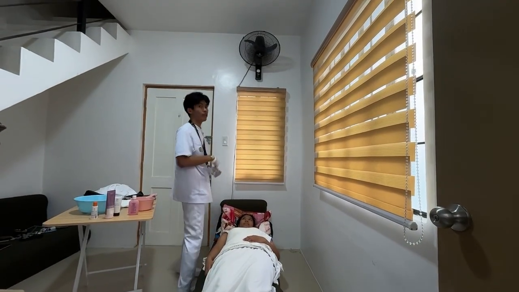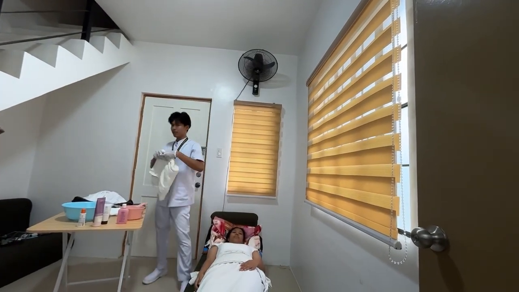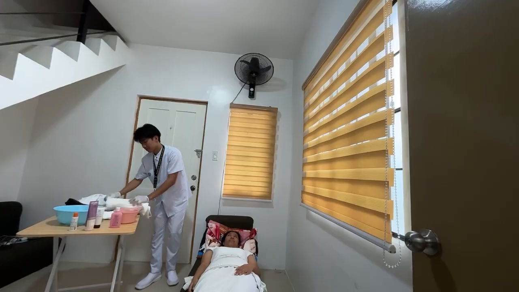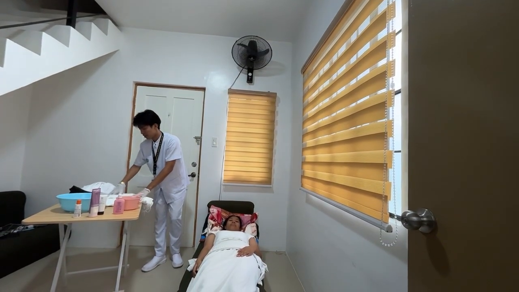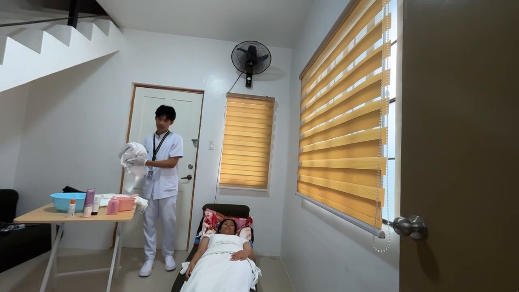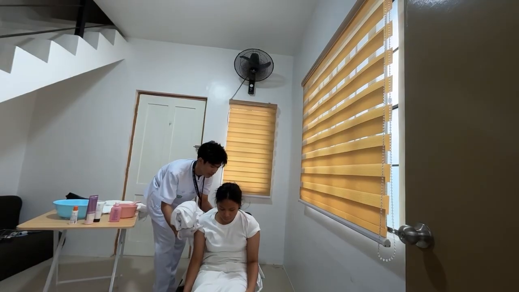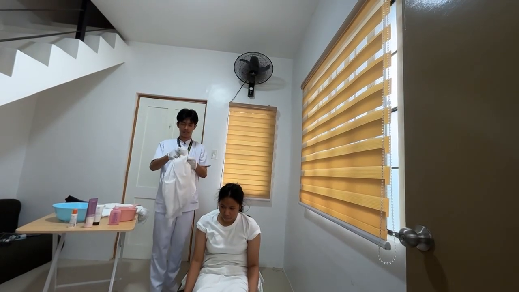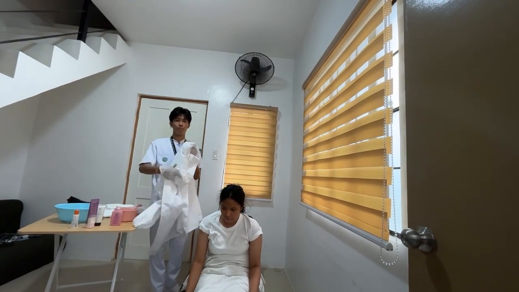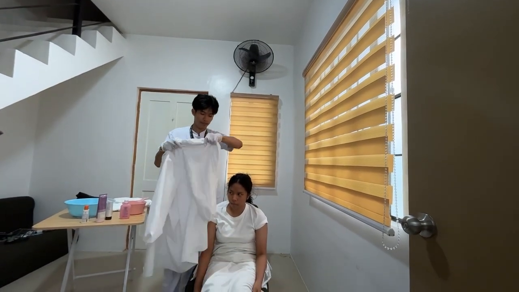And then remove the towel on the chest area of the patient. And then return the gown of the patient. So ask the patient to sit. And get a new gown to maintain the cleanliness of the patient.